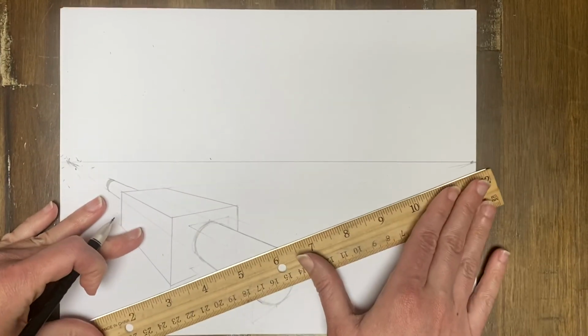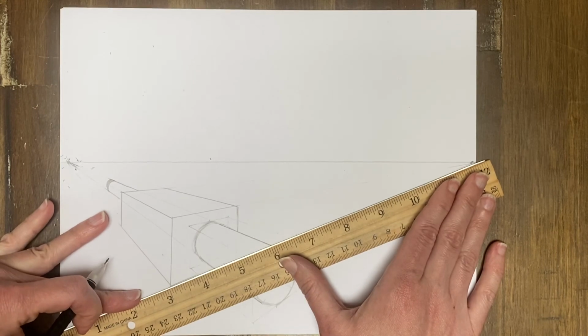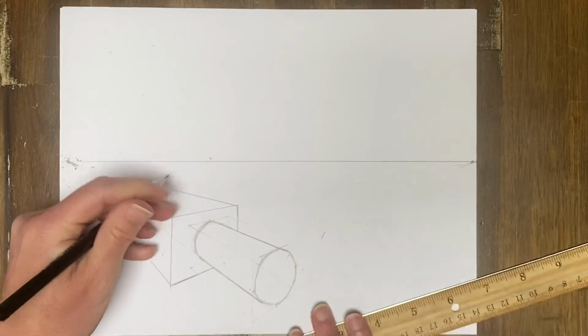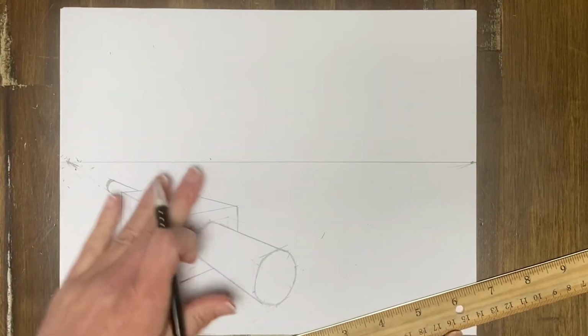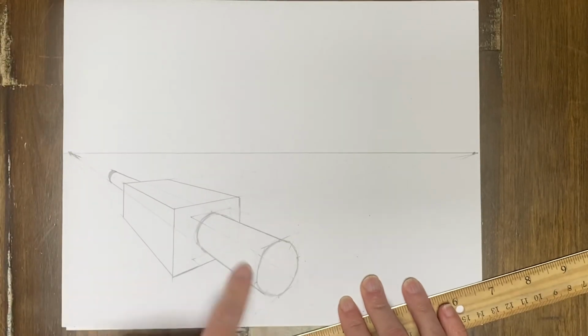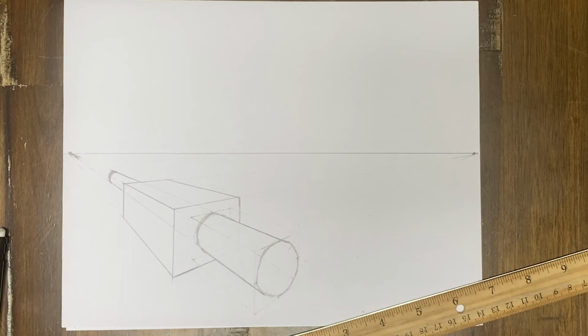Again, make sure it's lining up to the vanishing point so you don't make any mistakes. It's like a double check. There we go. So, ooh, moving my paper when I'm trying to get dust off. We've got a cylinder coming out of a rectangular prism. Guys, try this out. Good luck.